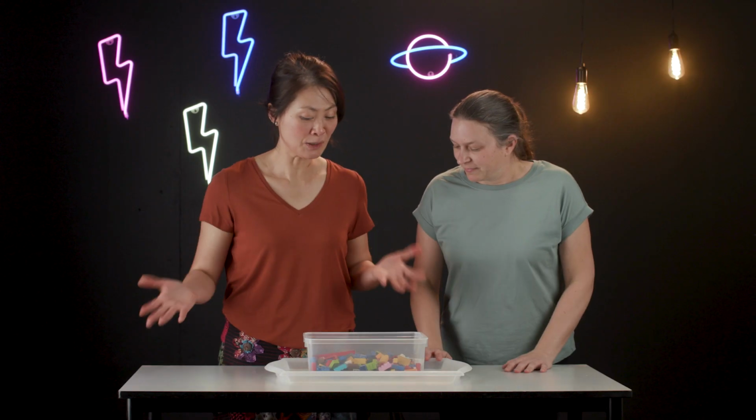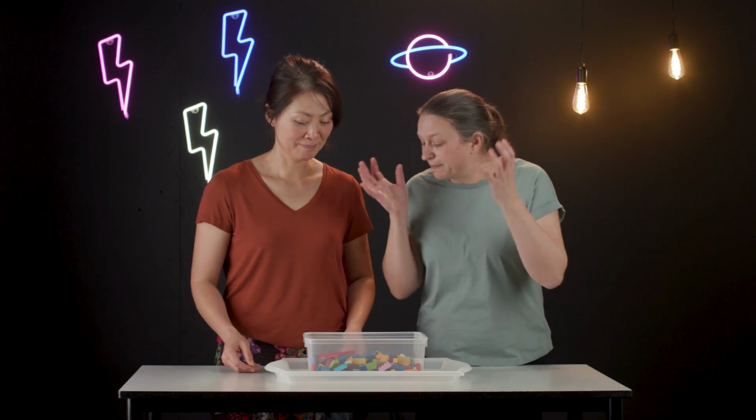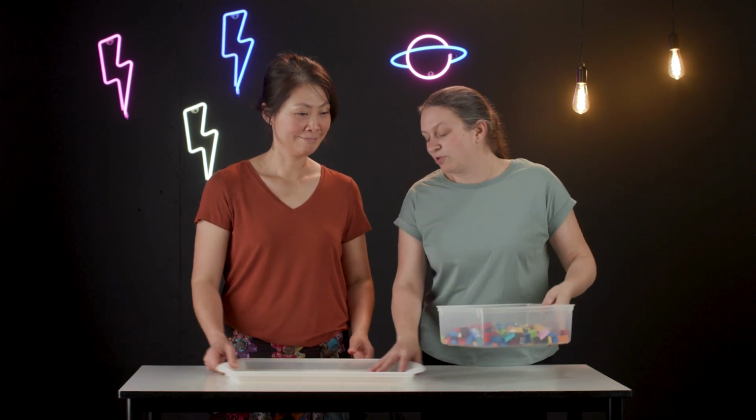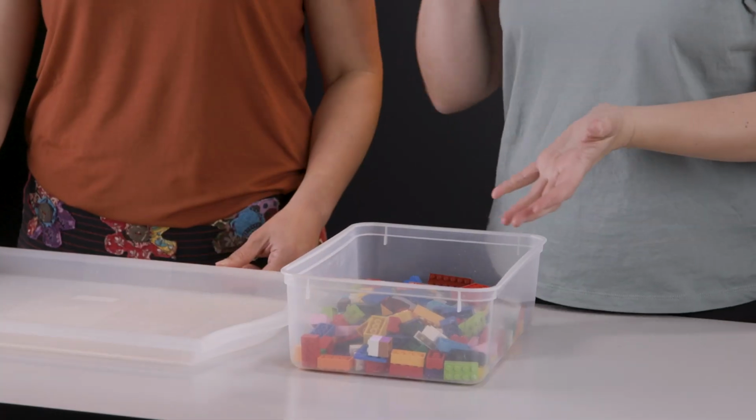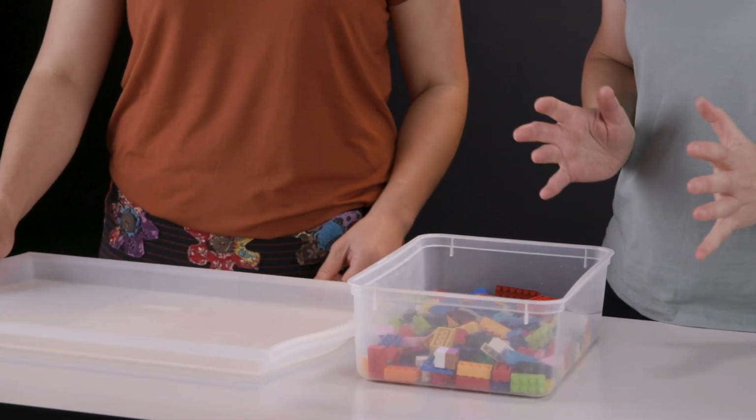Tell me, Heather, what do I need to do? Yes, so all we need is just some blocks and some trays to build on. So depending on how many students and trays and blocks you have, you can share them around.